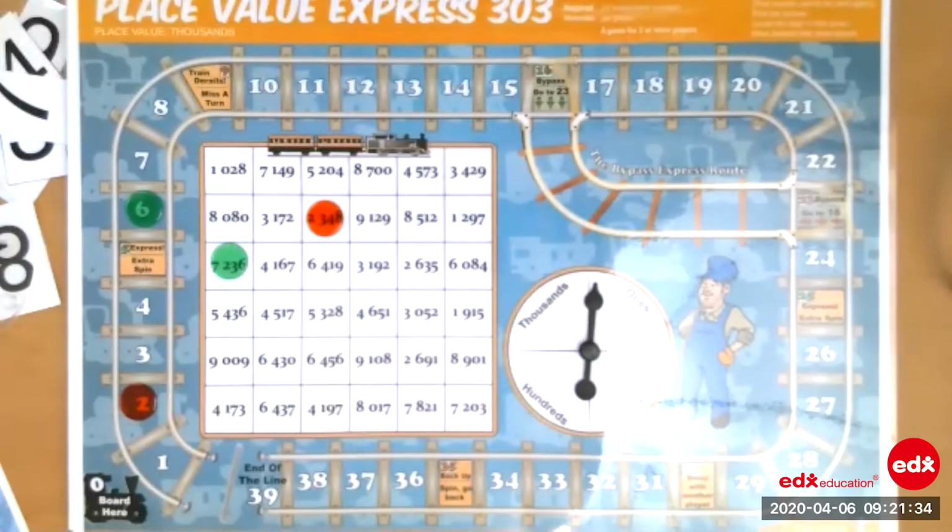As I said, we put this up just to help you a little bit. We know you probably don't want too much screen time, but it's A3 size, so it's a bit hard for us to put it up to print. But basically, there's a Place Value Express 101, 202, 303, 404, and 505, and they progressively get more difficult. However, what this bit of place value was about is a digit that's in a place.